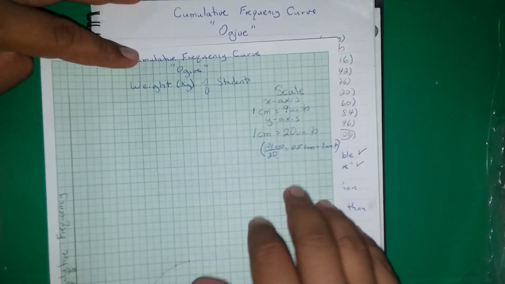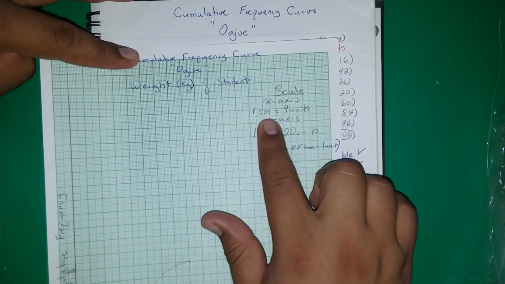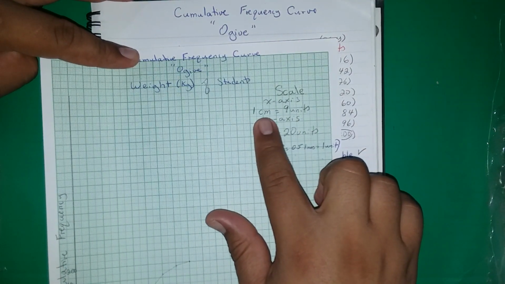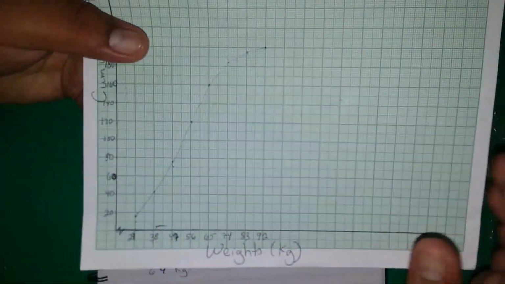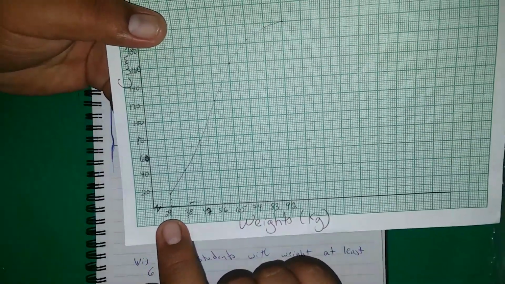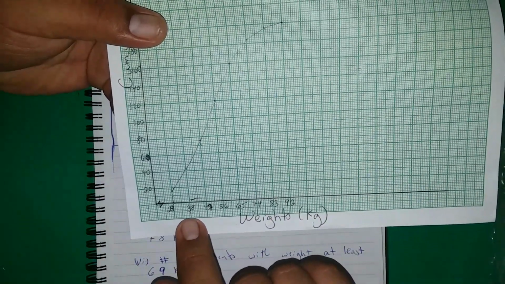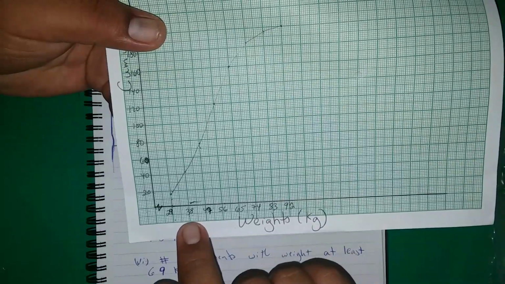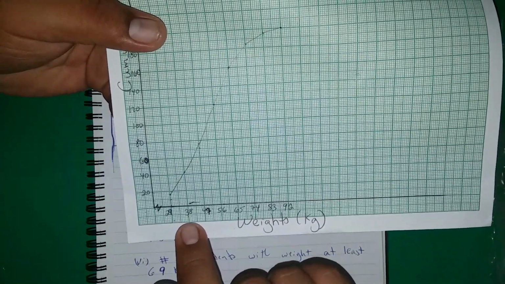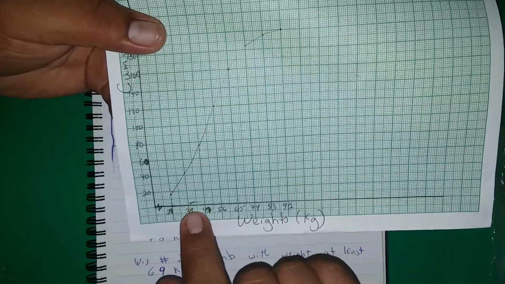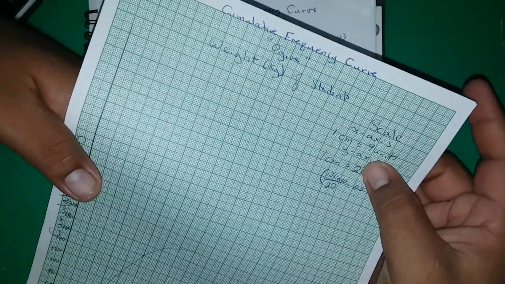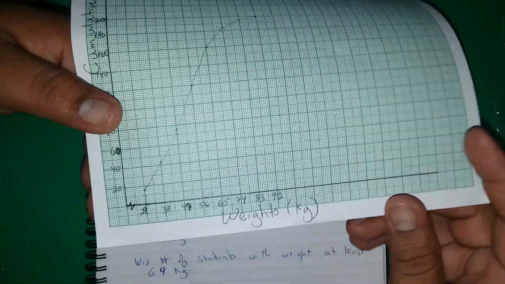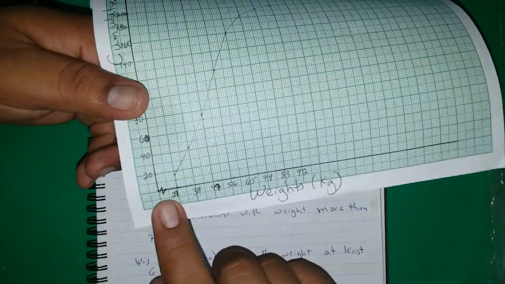In terms of the scale, we said that for the x-axis we're going to go 1 cm to 9 units. Why did we go 1 cm to 9 units? Because the difference between 49 and 38 is 9, which tells me that there are 9 units between these two, and that is how I chose 9 units here, 1 cm to 9 units. And then you could do the same thing for your cumulative frequency.